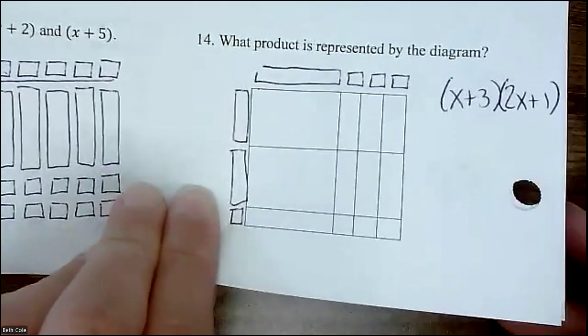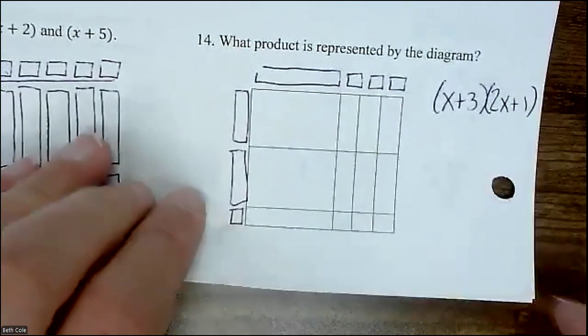Okay, can I flip? Are we all okay? Some people draw the shapes a little slower, so I was just pausing for a second.